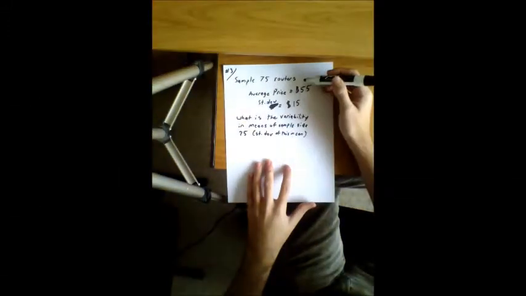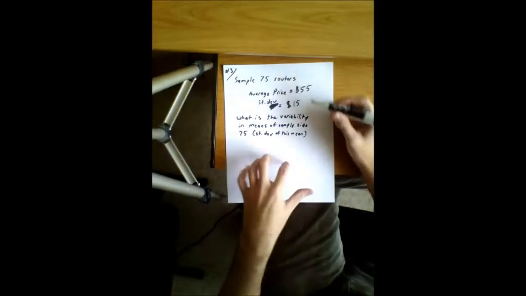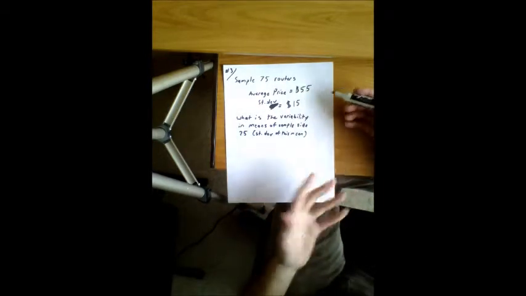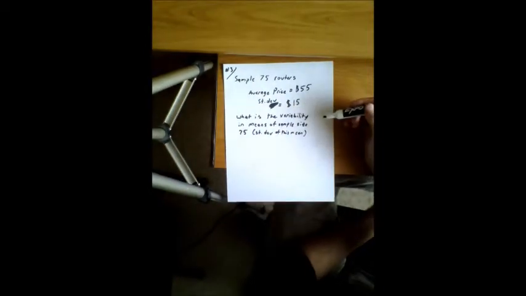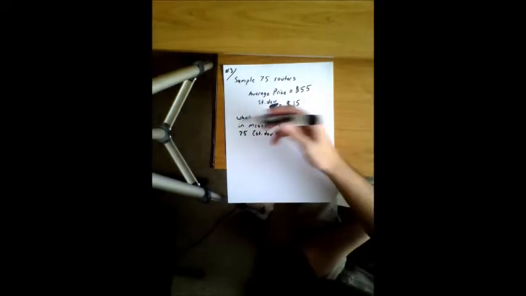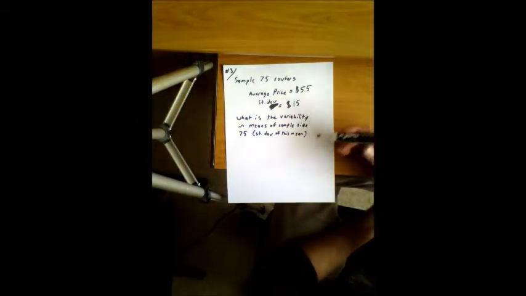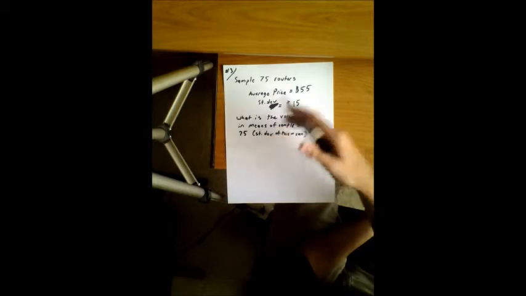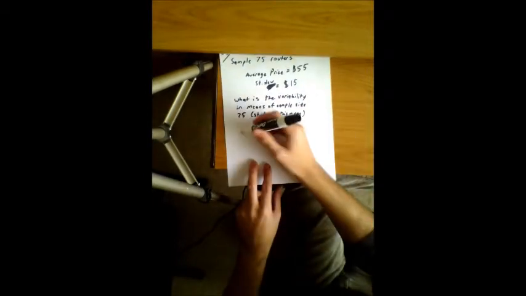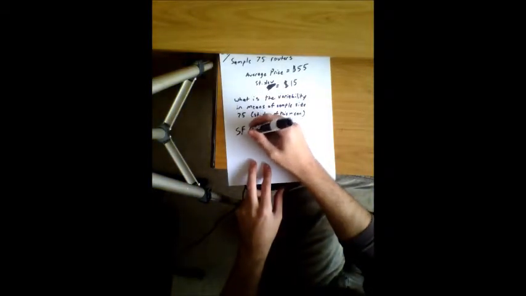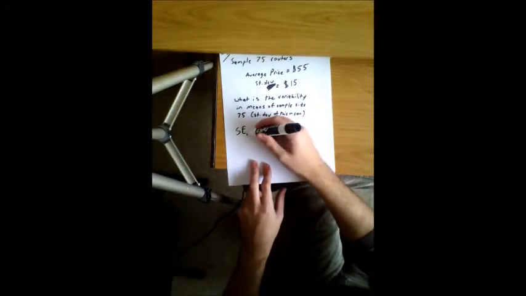We have 75 routers. Average price that we had sampled was $55. The standard deviation is $15. So we want to know the variability in the means of these samples of size 75. So really we want to go ahead and find the standard deviation of this mean. So again, remember, we're talking about the standard error of this mean.